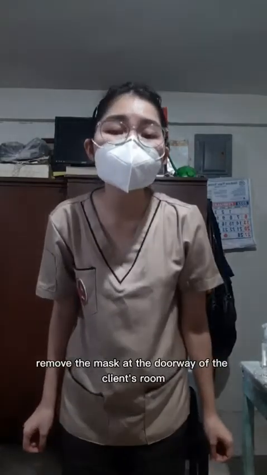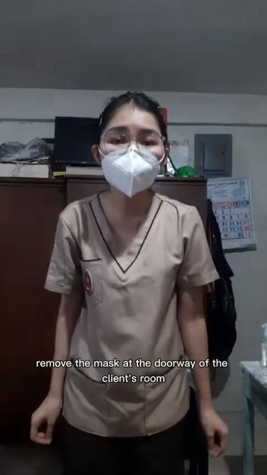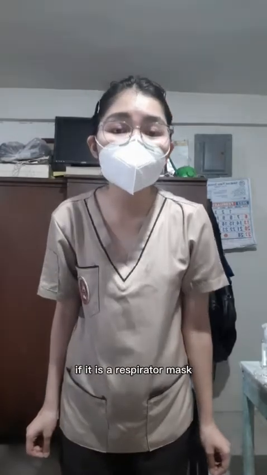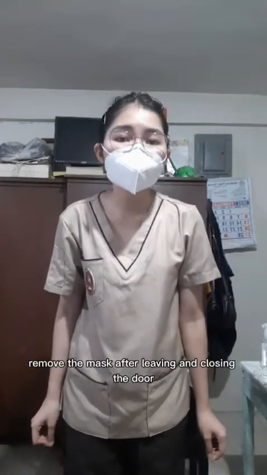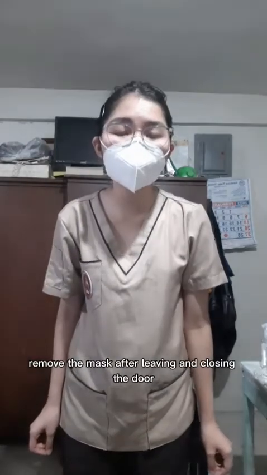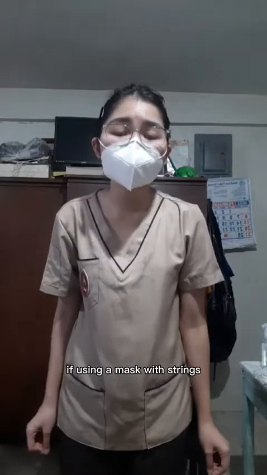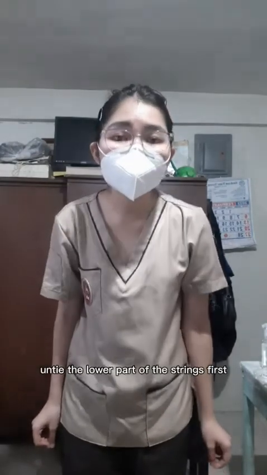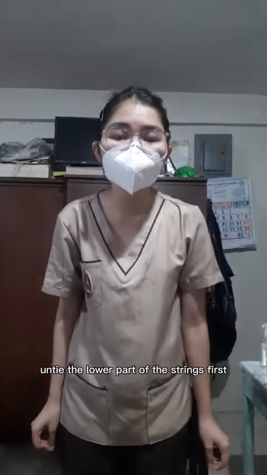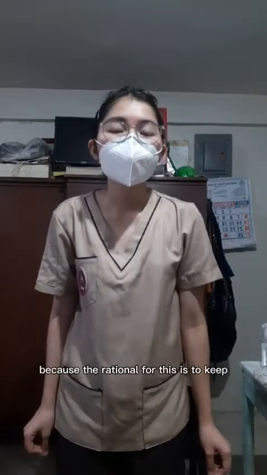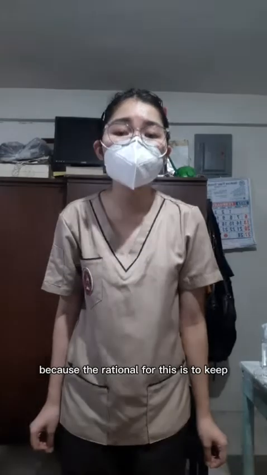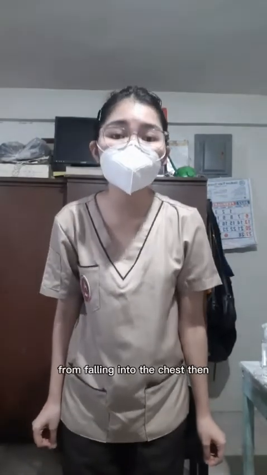Then remove the mask. Remove the mask at the doorway of the client's room. If it is a respirator mask, remove the mask after leaving and closing the door. If using a mask with strings, untie the lower part of the strings first, because the rationale for this is to keep the upper part of the mask from falling onto the chest.